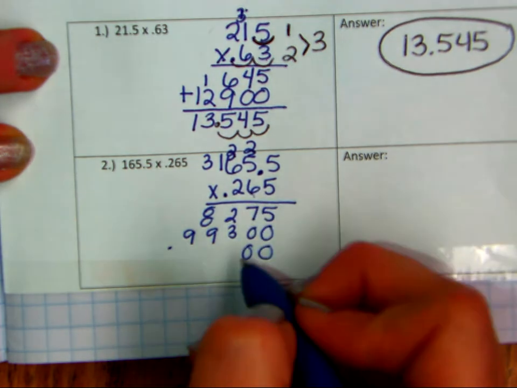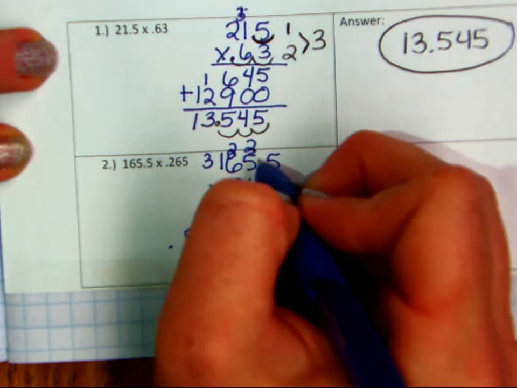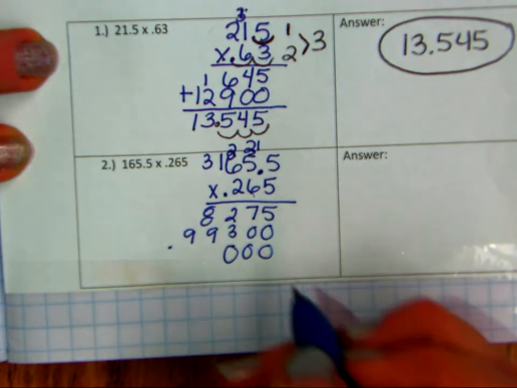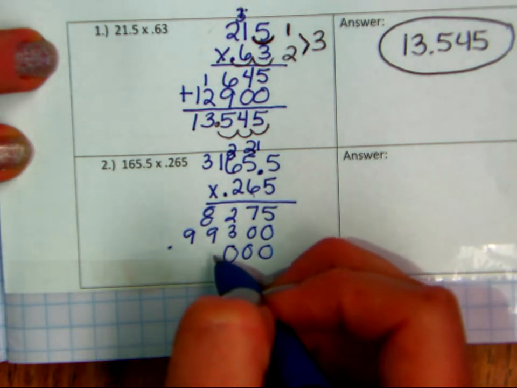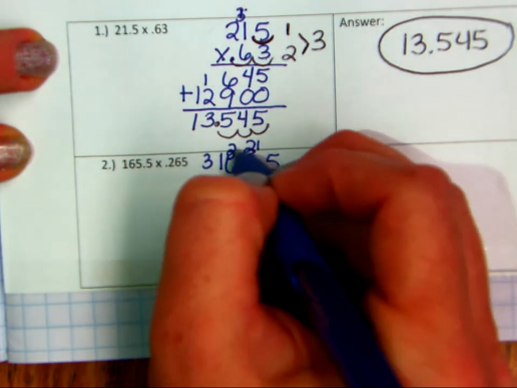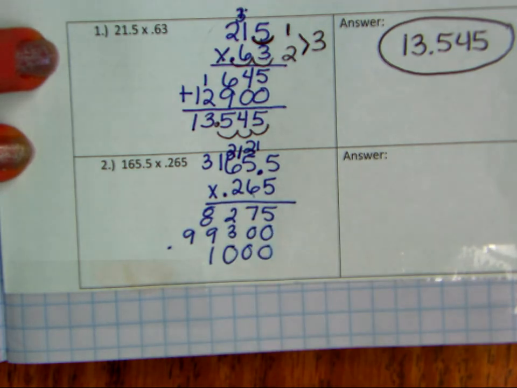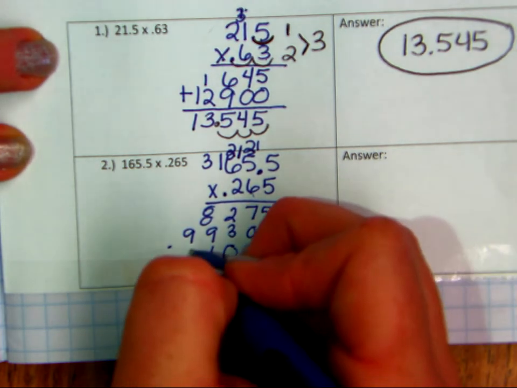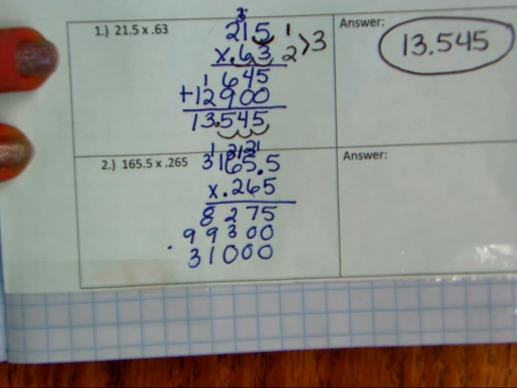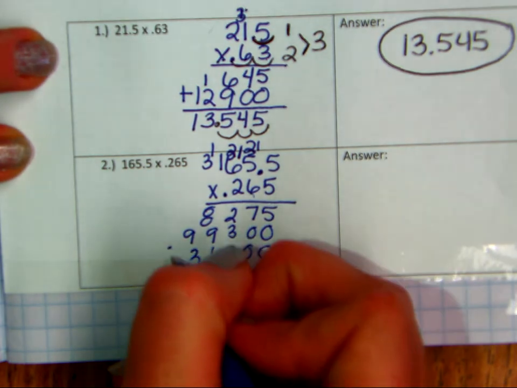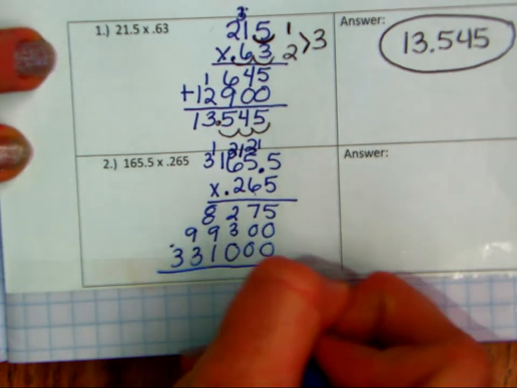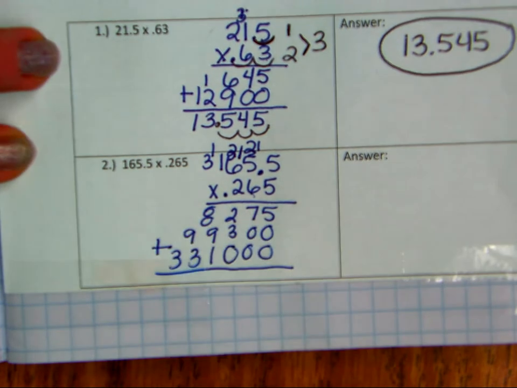2 times 5? 10. Carry the 1. 2 times 5? 10 plus 1? 11. Good. It gets a little convoluted here, but it's okay. 2 times 6? 12. Plus 1? 13. Good. 2 times 1? 2 plus 1? 3. All right. Woo! That was a lot of work. Okay, now let's add it all up.